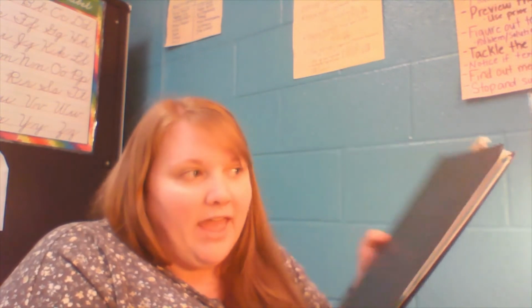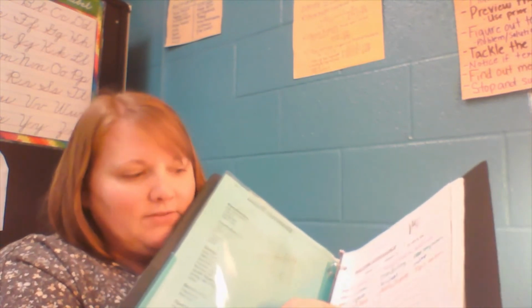Then I also do little check-ins for writing conferences during a unit, but before I want my students to go to publishing, I have a little writing conference binder. I have one student on the sheet, and I keep track of their final conference for each unit. So I have one student list of everything that I've done.